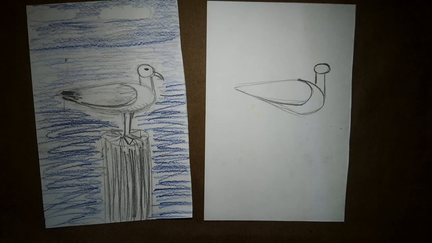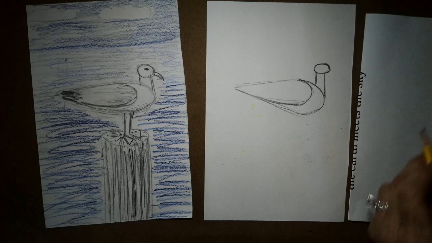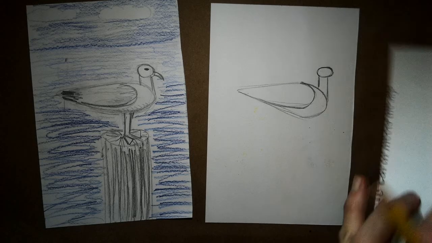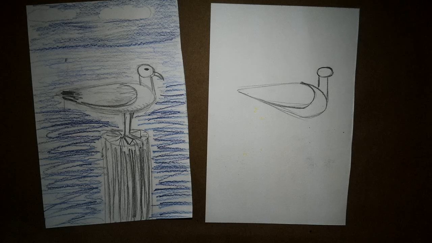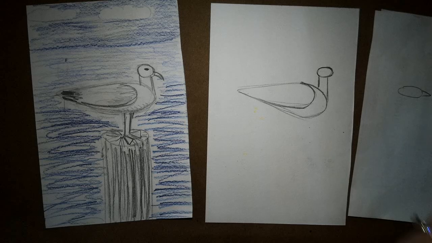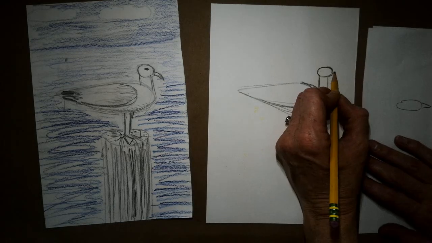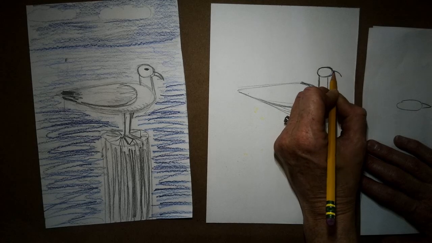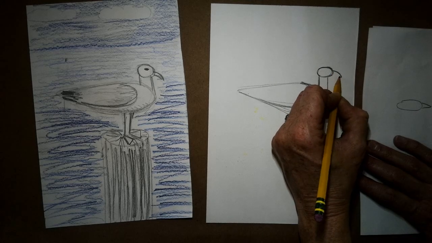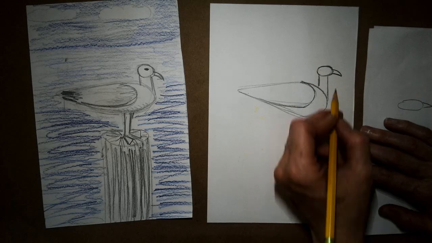And the beak can be made in two ways, depending on what level of difficulty you want to do. So let me get some scratch paper here. You could, if you wanted to, just do a triangle to the side, if that's easiest for you, or you could do a curved line down and a curved line back for your seagull's beak.